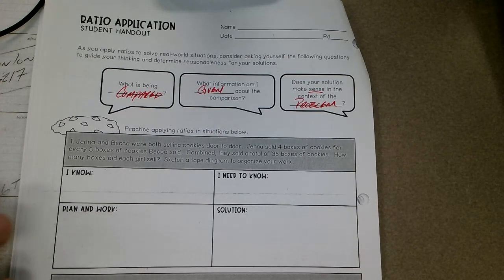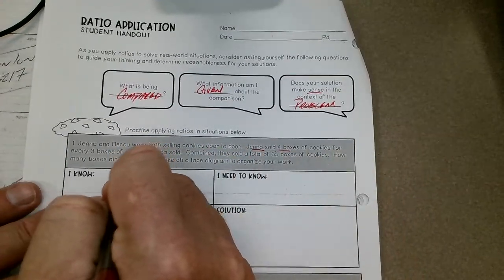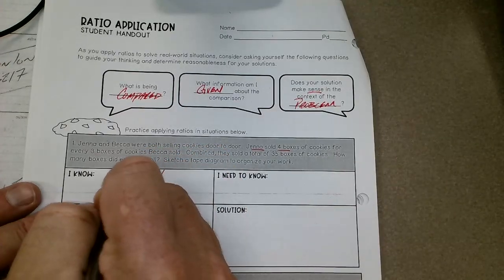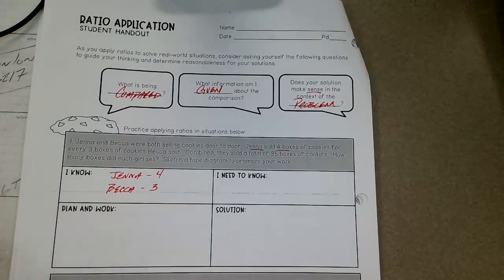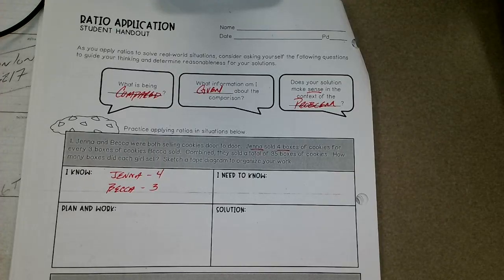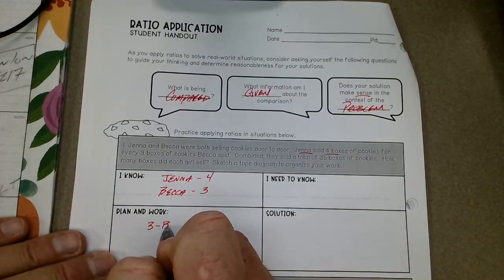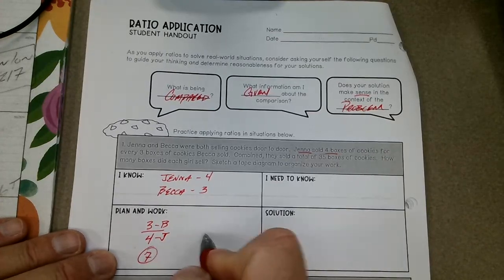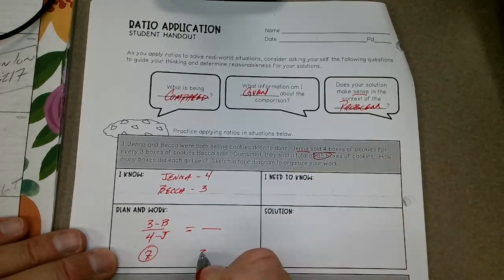Okay, so what I know, Jenna, all right, I know that Jenna sold 4. And Becca, I like that name, Becca, sold 3. All right, let's set it up here, and let's set up a proportion of what we have. So here's the deal. If Becca sold 3 and Jenna sold 4, that's a total of 7. We don't want 7, we want a total of 35.